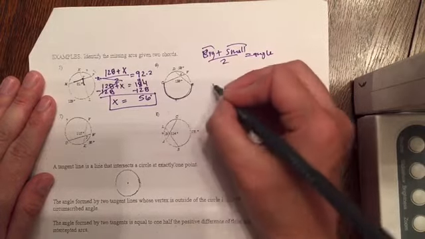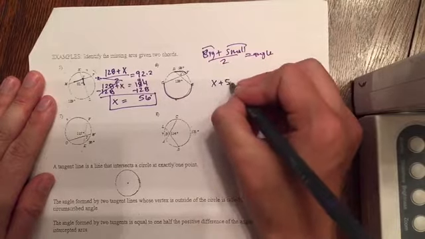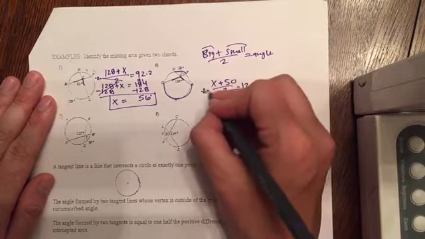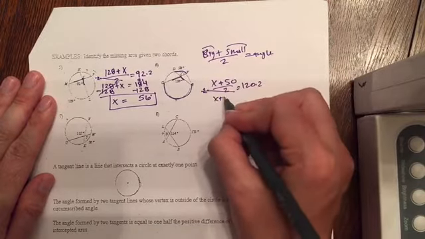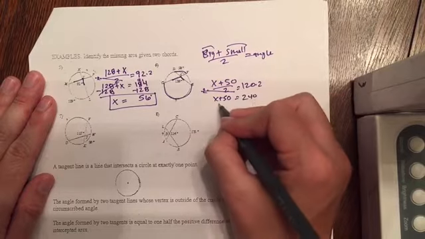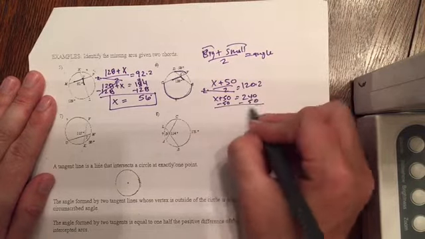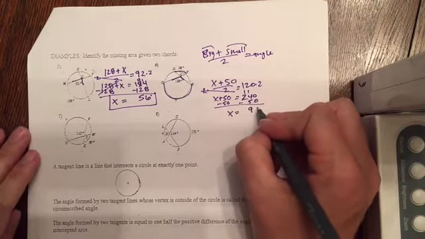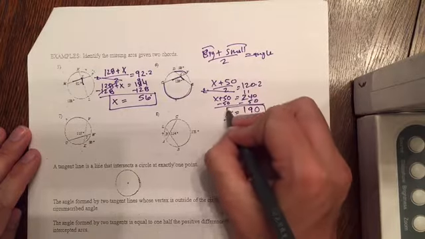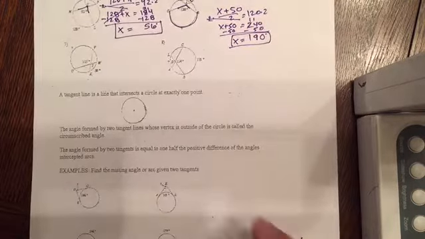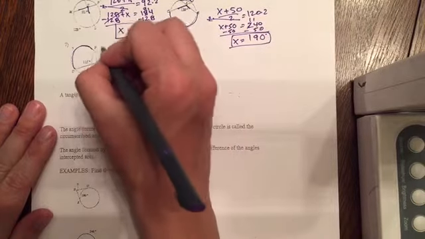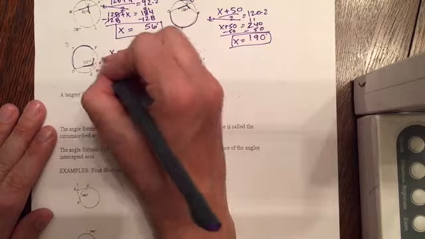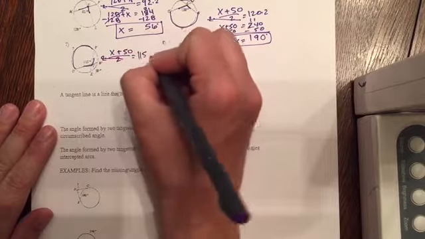The big arc, I don't know, plus the small arc divided by 2 equals the angle. I double it to get rid of the denominator, and minus the 50. Take the big arc plus the small arc divided by 2 equals the angle. Double it.